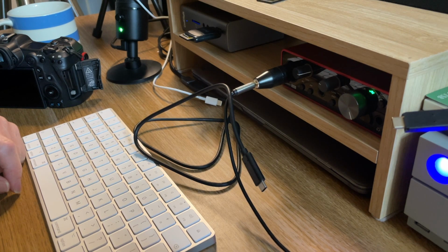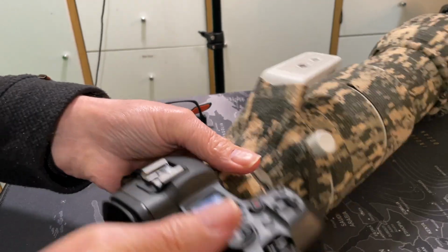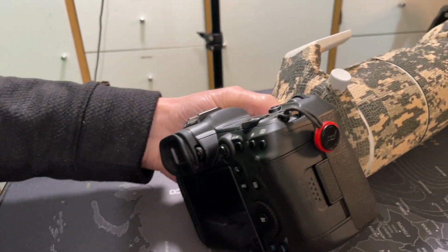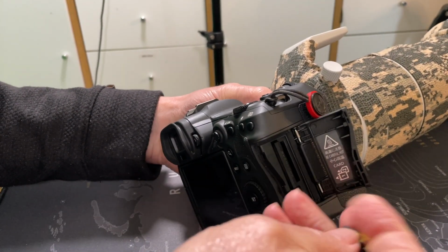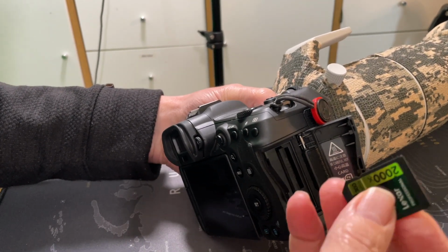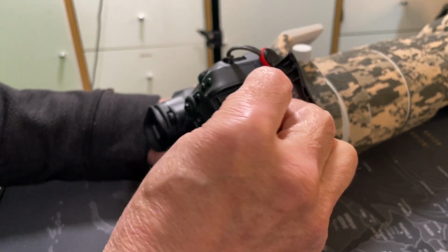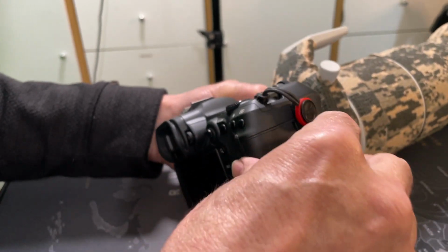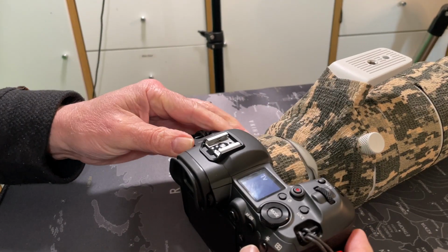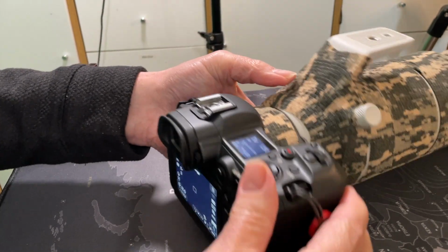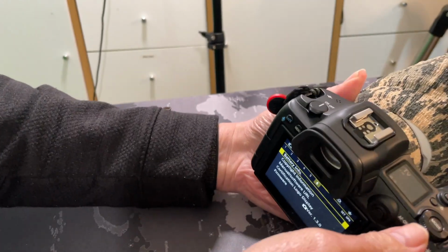And then we'll go over and I'll show you how we install that in the lens. Okay, so here we are with the SD card, which has got the lens update file on it, and we'll stick that in the camera and switch it on. I'm going to use my glasses here, I think.